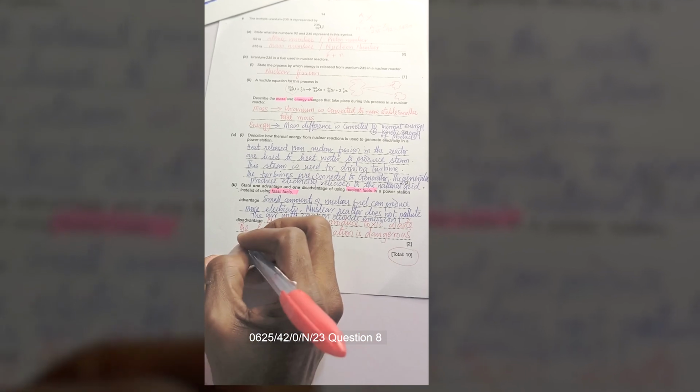Then it has another disadvantage. What is the third disadvantage? Construction of nuclear reactor power station is very, very expensive compared to constructing a fossil fuel power station.